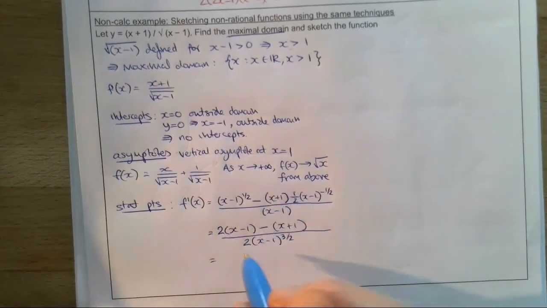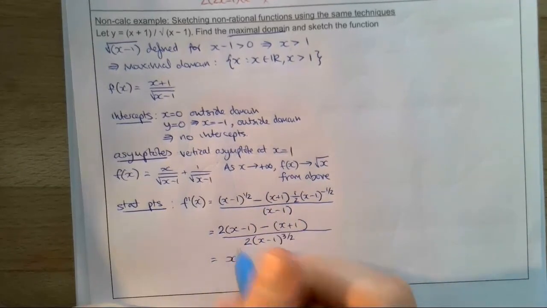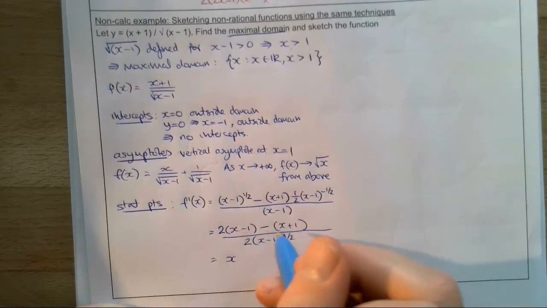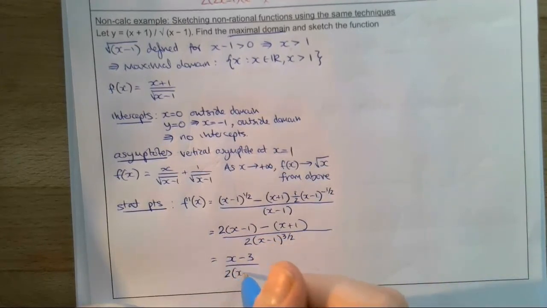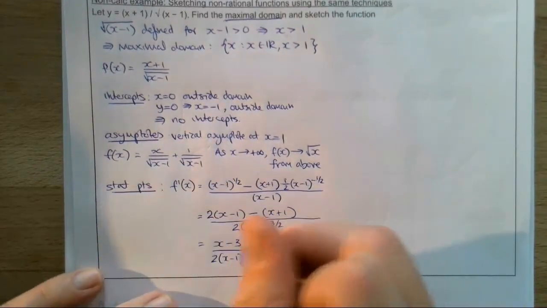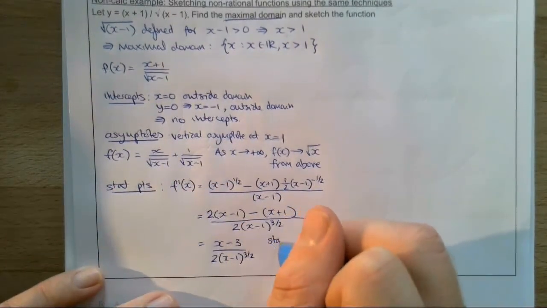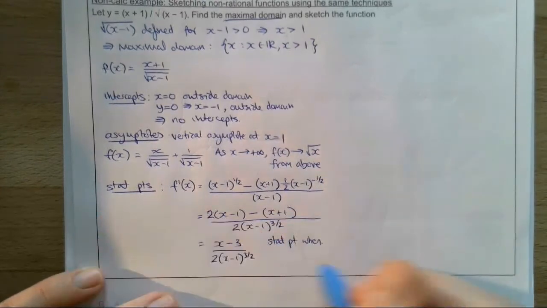But simplifying this, this is what I'm going to get. 2x minus x is just x, and minus 2 minus 1 is minus 3. So this simplifies relatively nicely as x minus 3 over 2 times x minus 1 to the power of 3 over 2. So we have a stationary point when x equals 3.